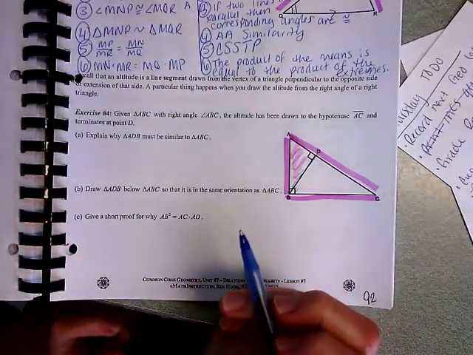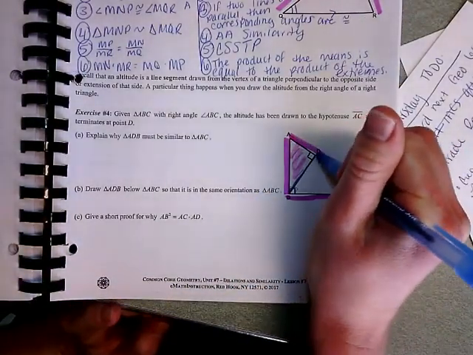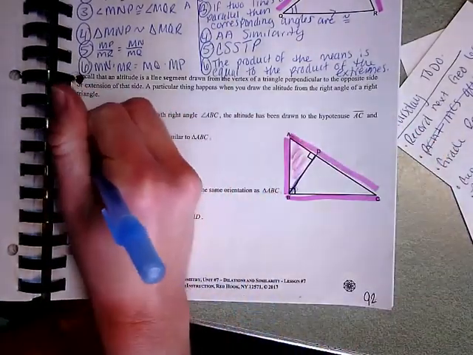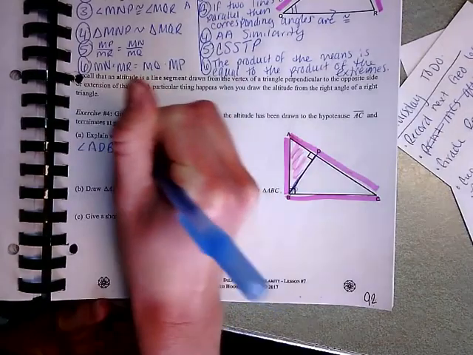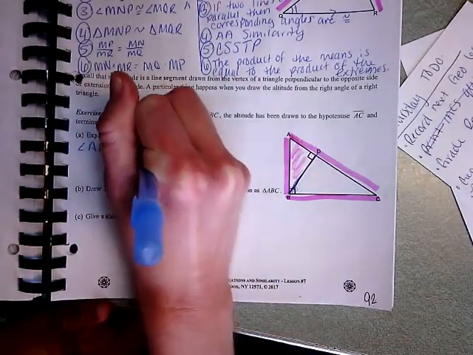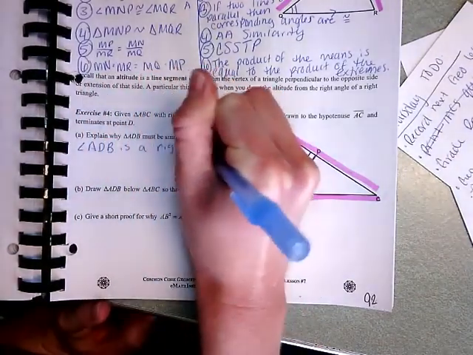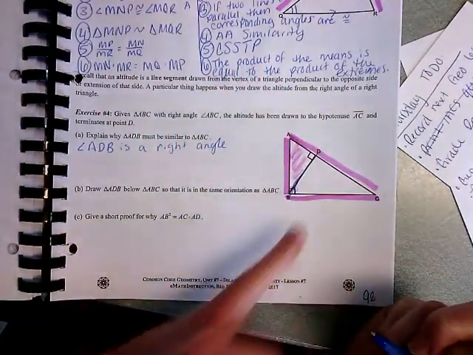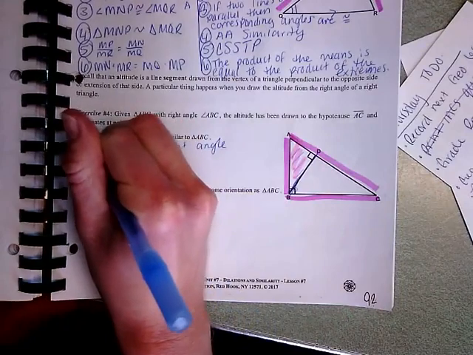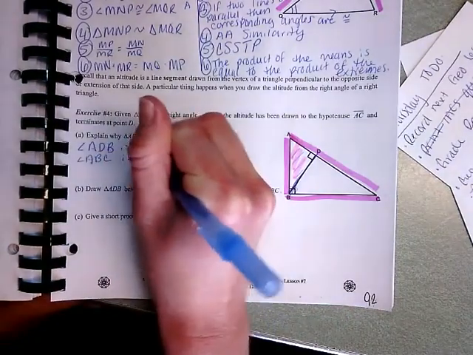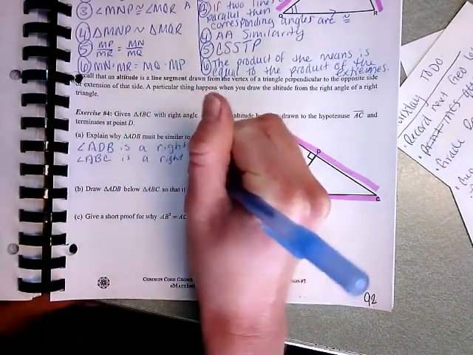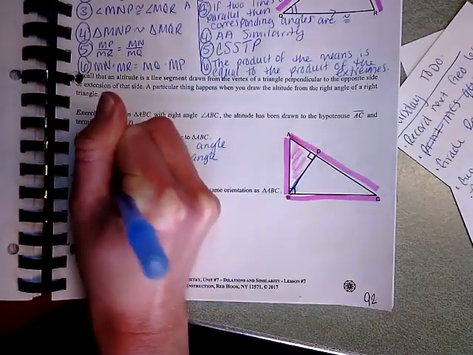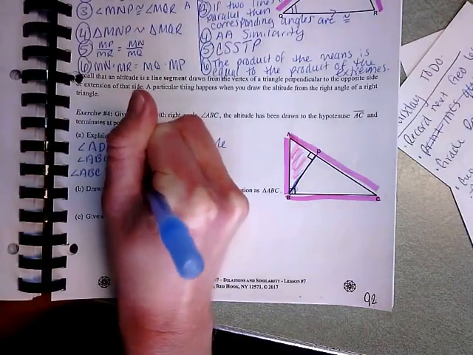Now, we are given that this altitude is drawn. So angle ADB must be a right angle. Now, we were also given right angle ABC. So angle ABC is a right angle. So then we know that angle ABC is congruent to angle ADB.